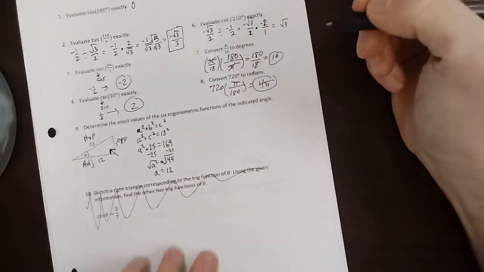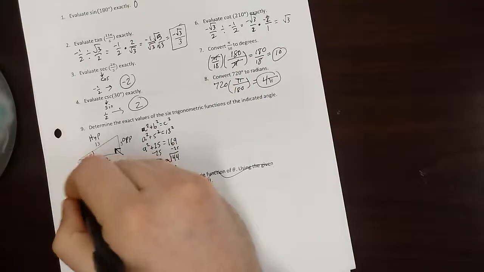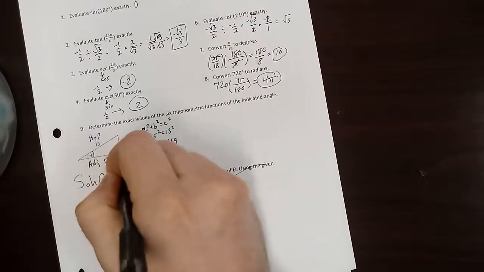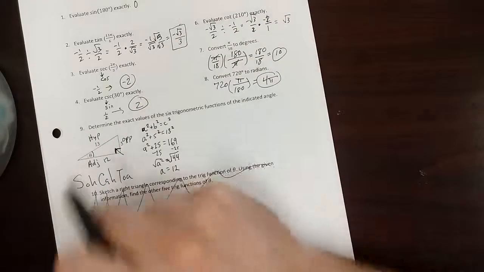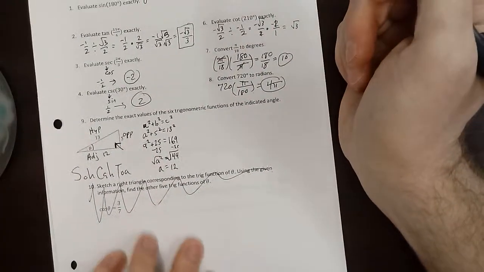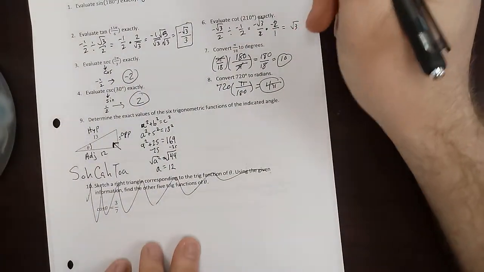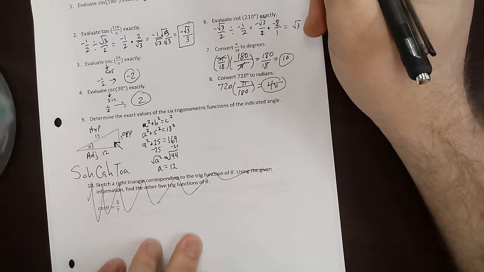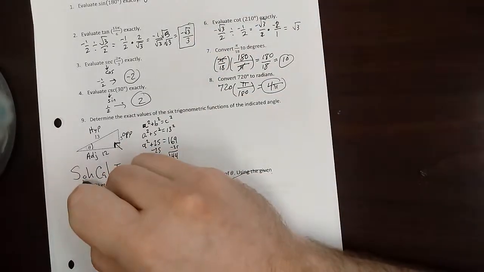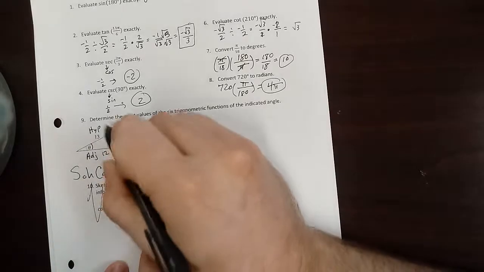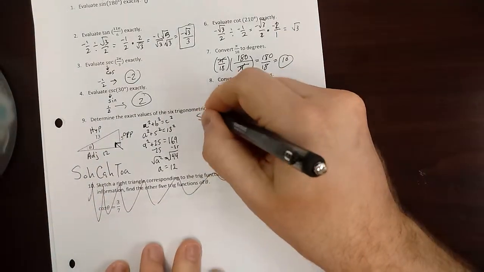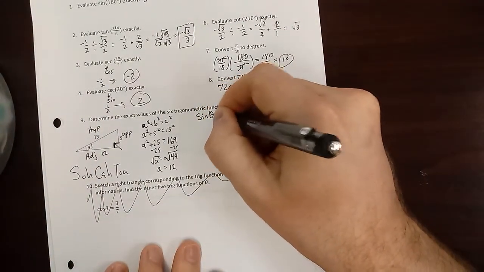So if I'm trying to find the sine, cosine, and tangent of this, I can just use SOHCAHTOA. It says I want all 6, but I really just need these 3. And if I have these 3, I know the other 3. I just flip them upside down. So sine is opposite over hypotenuse. Sine of our angle is 5 over 13.